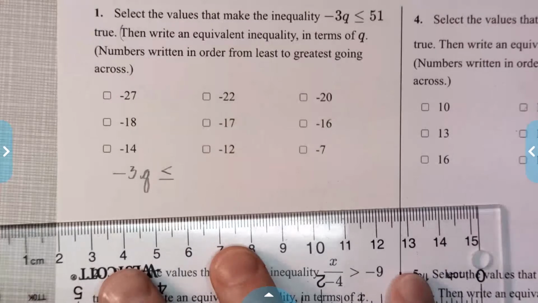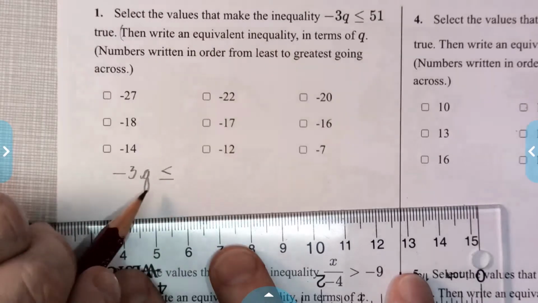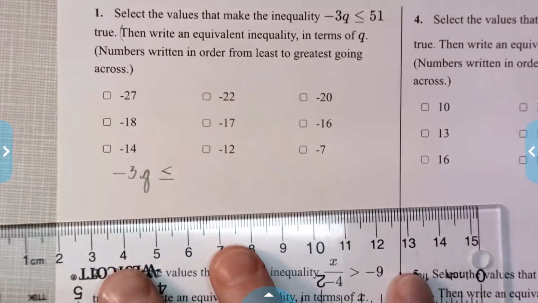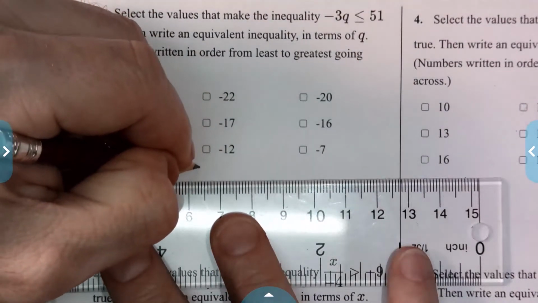Remember, less than or equal to and greater than or equal to, that's a closed-in dot. But do you notice this -3? We know we're going to end up having to flip this sign. I'm just commenting along the way. Now we write the 51.